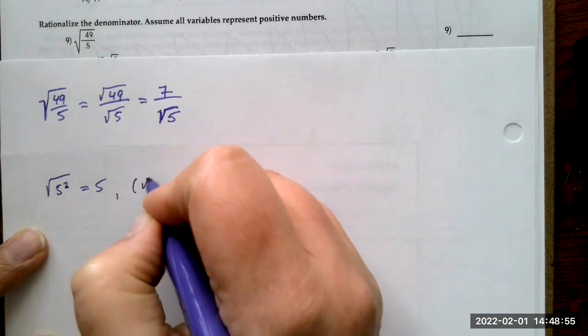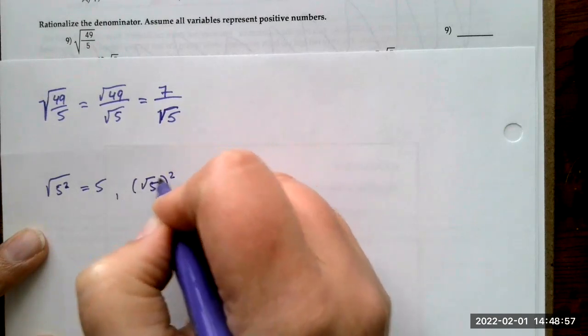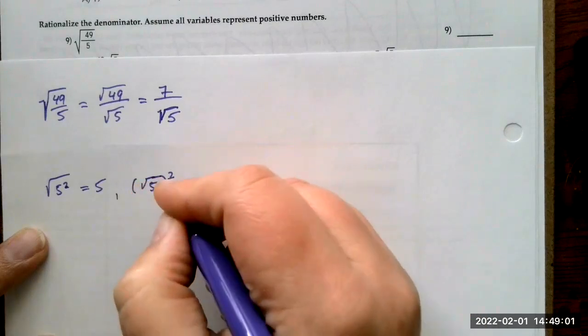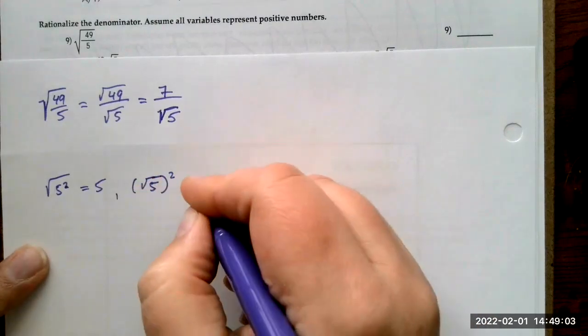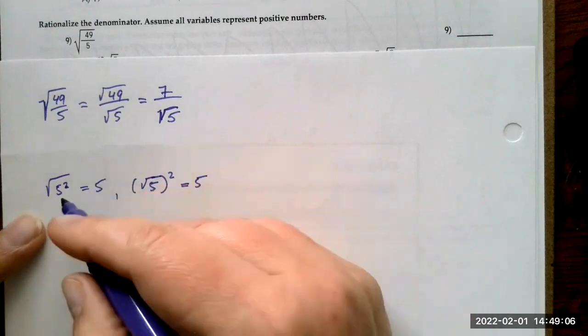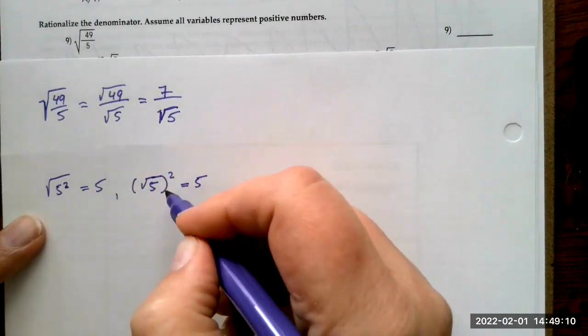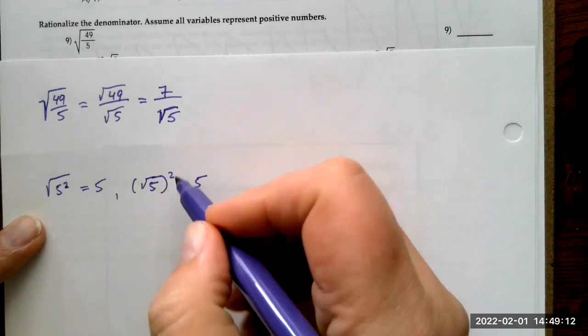Also, if we have square root of 5 squared like that, the square would cancel the square root, you would still get 5. So either way, it doesn't matter.